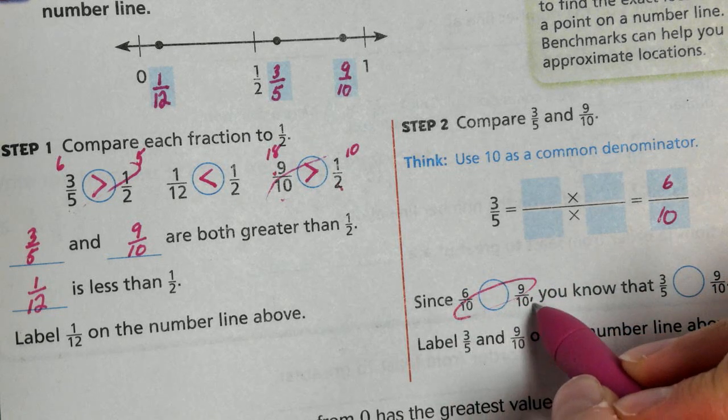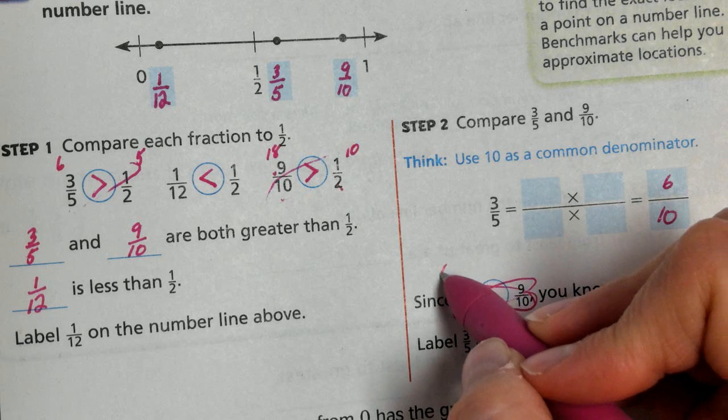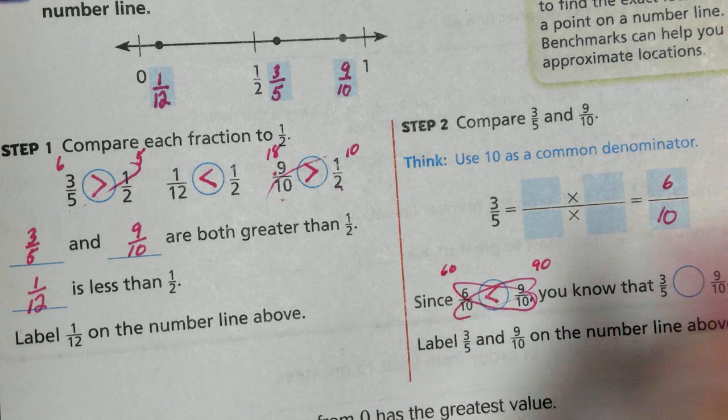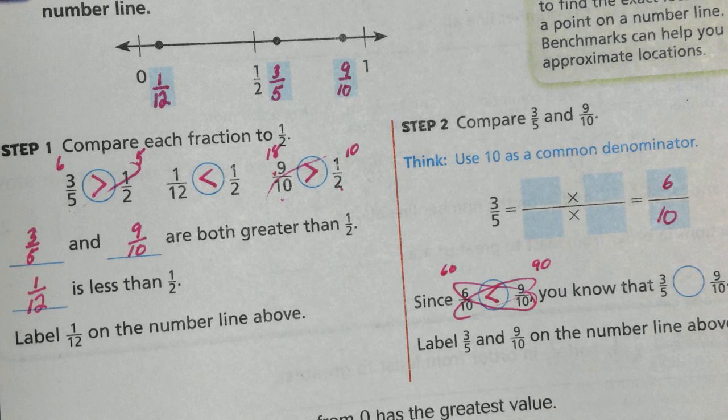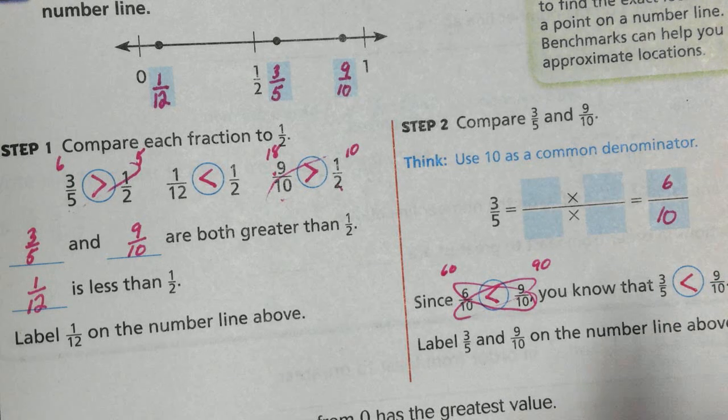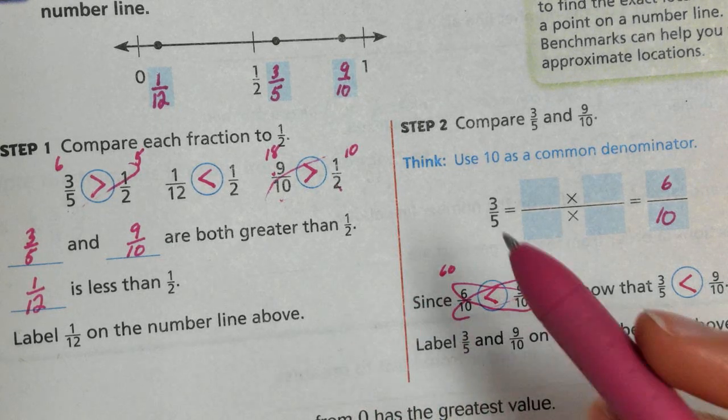Again, I'm just going to butterfly it. So 6/10 is less than 9/10. And 3/5 is less than 9/10. So, which is the smallest?